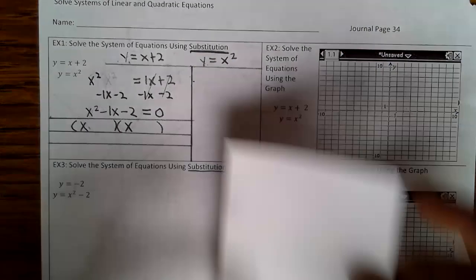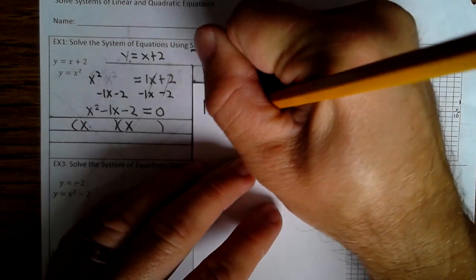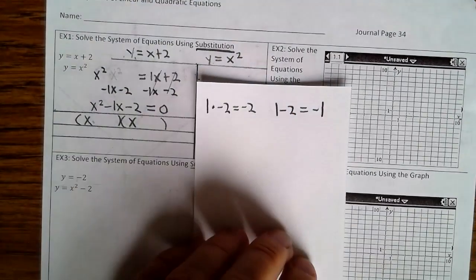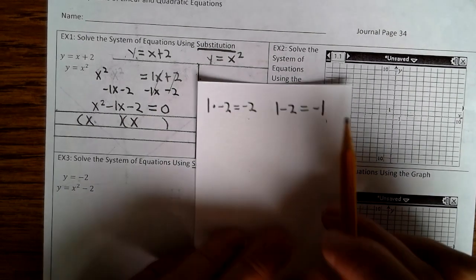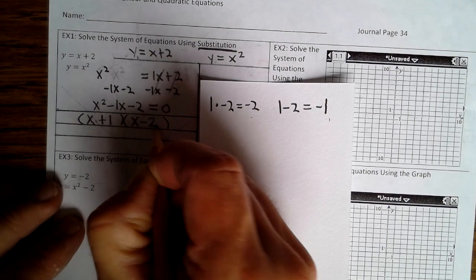Okay, so let's do that. So we know 1 times -2 is -2. 1 minus 2 is -1. Well, they multiply to give you -2 and combine to be -1. So our factors are x plus 1 and x minus 2. That's equal to 0.